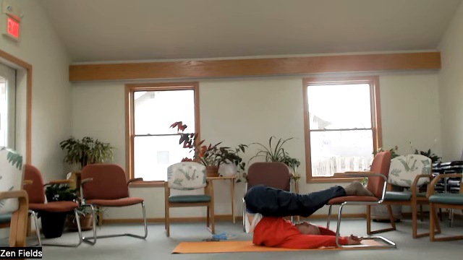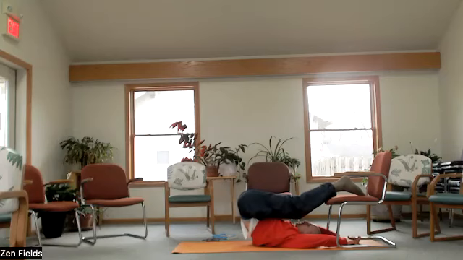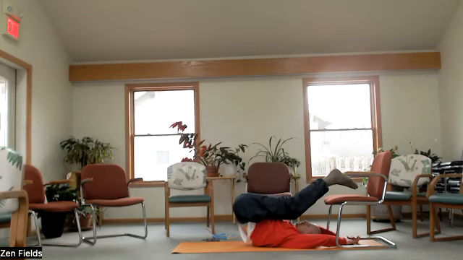All right, maybe another 15 or 20 seconds here. All right, and then as you're ready to slowly come out of the pose by lowering the back down, if the back is raised, or lowering the legs down, maybe taking them off the chair when you're ready.